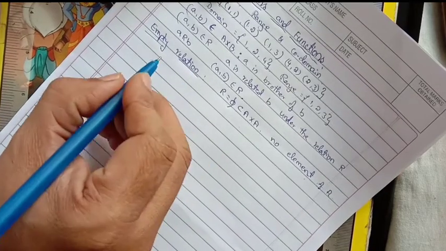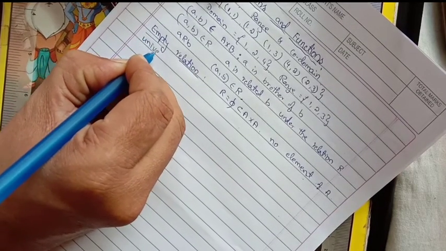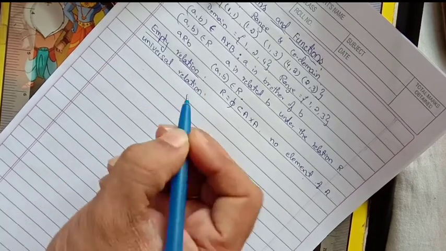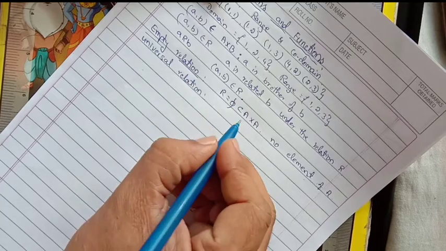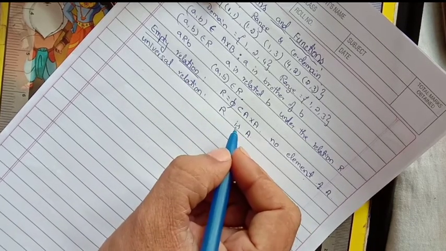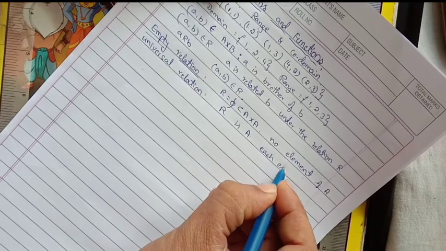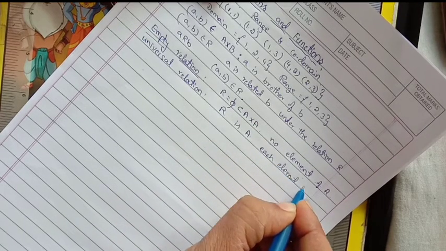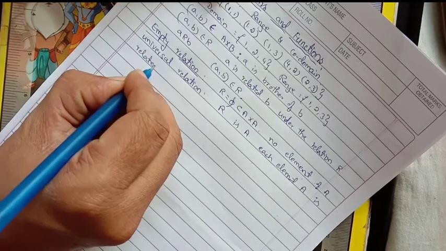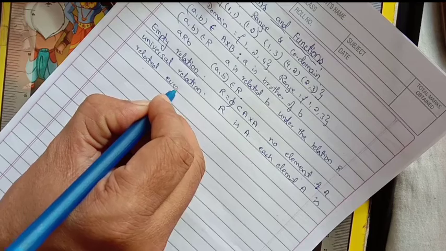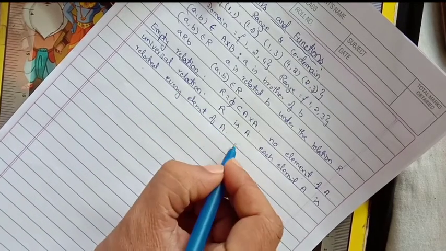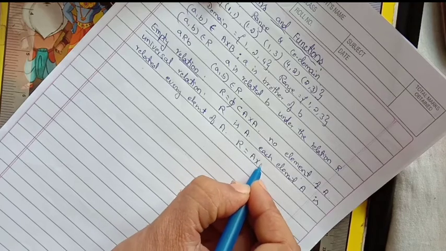Now the next relation is the universal relation. What is the universal relation? A relation R on a set A is said to be a universal relation if each element of A is related to every element of A. It means R equals A cross A.